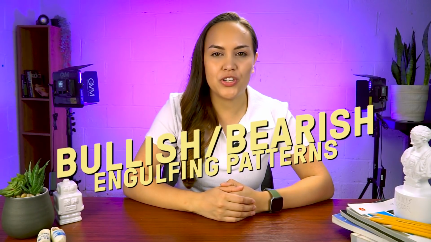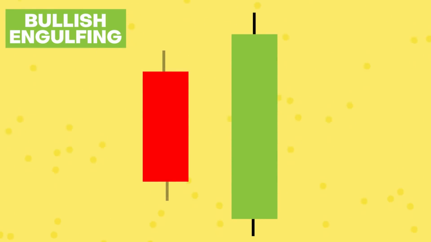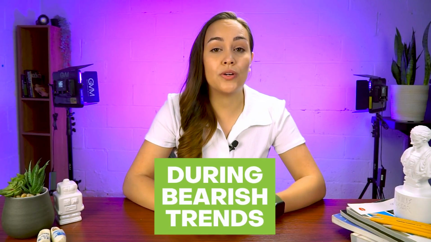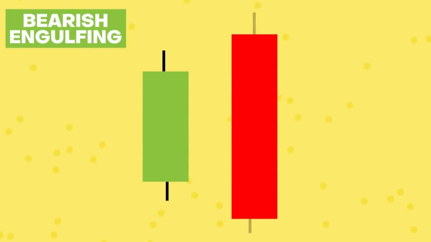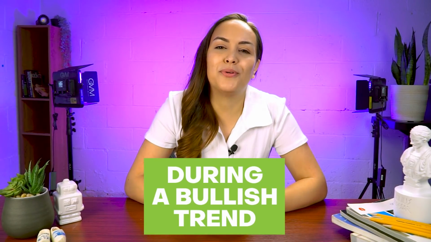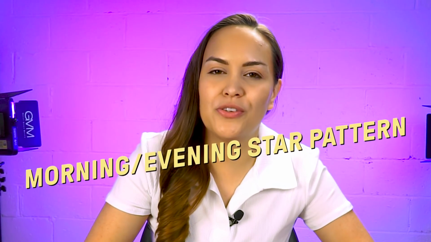All right, let's move on to the next one, which is bullish or bearish engulfing patterns. A bullish engulfing candlestick is a big green candle that totally engulfs the previous red candle's range. This pattern typically appears during bearish trends. The bearish engulfing candlestick is made up of a bullish candle that is followed by a bearish candle that engulfs the first. And this pattern typically suggests that a bearish move is on the way and occurs during a bullish trend.